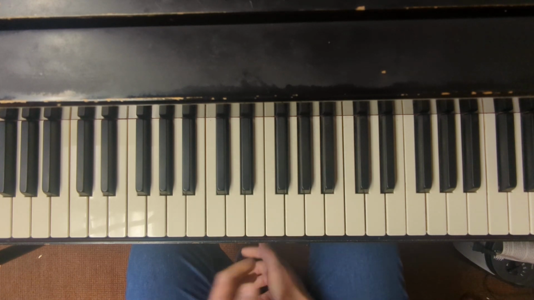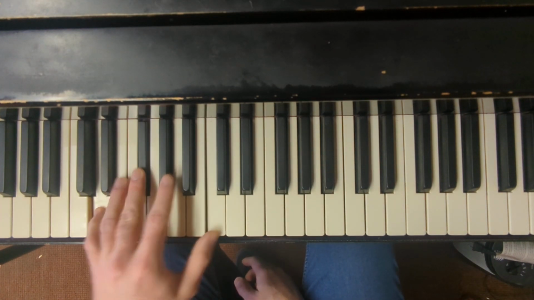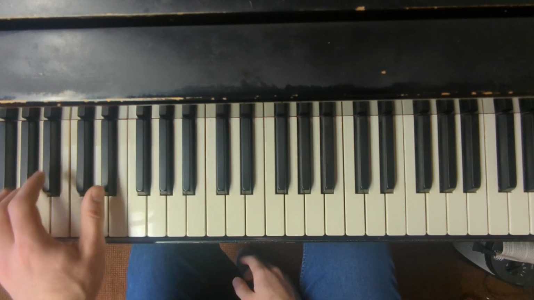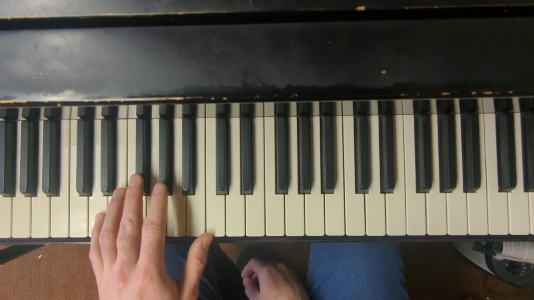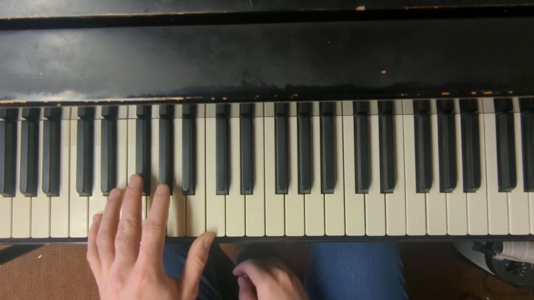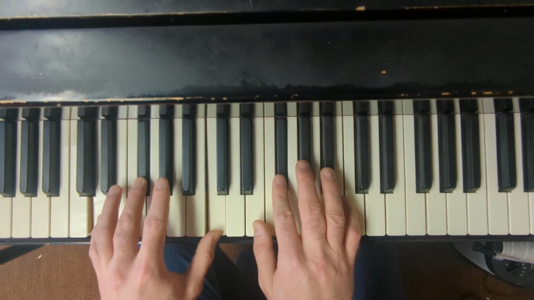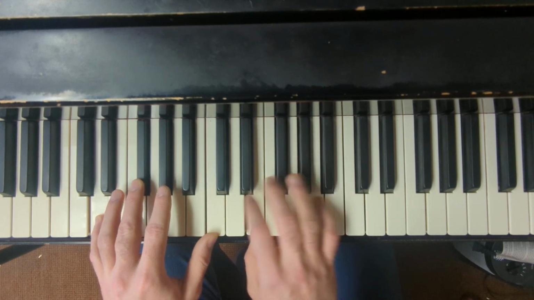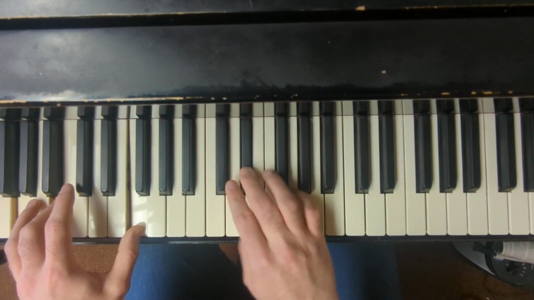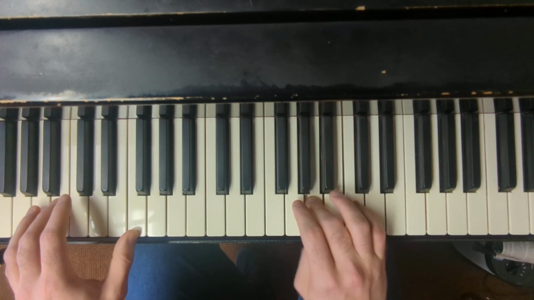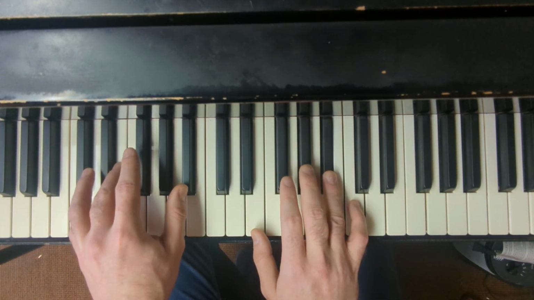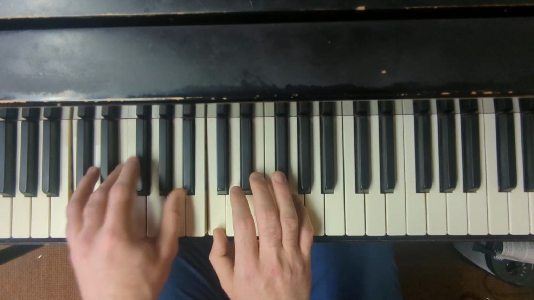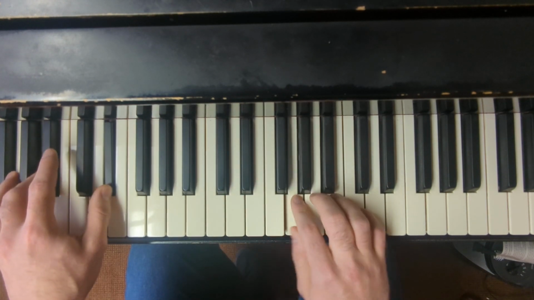Okay, now I'm just going to demonstrate this in time over the actual progression of D7, G7, C7, F7, and I'll say which whole tone scale I'm playing. Under tempo, 1, 2, 3, 4. Whole tone scale number 1. Whole tone scale number 2. Whole tone scale number 1. Whole tone scale number 2.